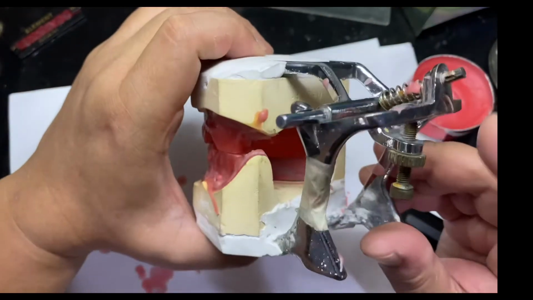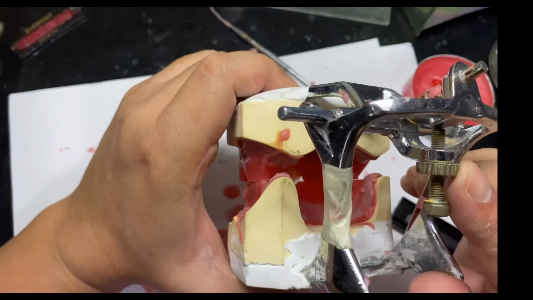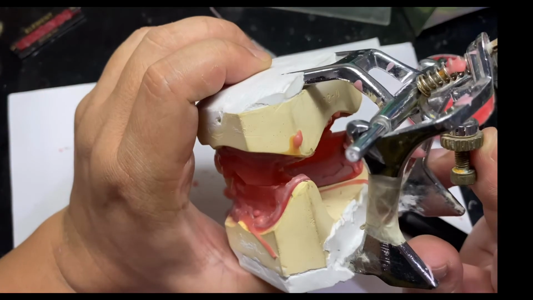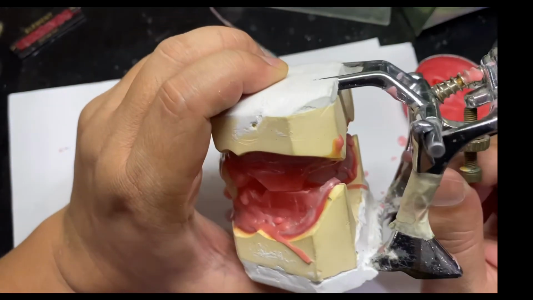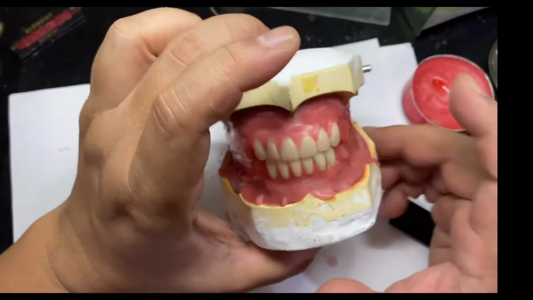And then check the incisal pin. Make sure that there was no increase in the vertical dimension of occlusion. It's still in contact.